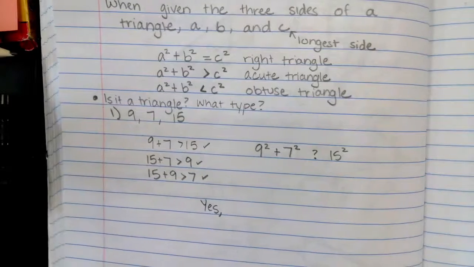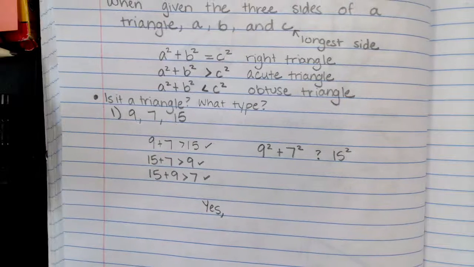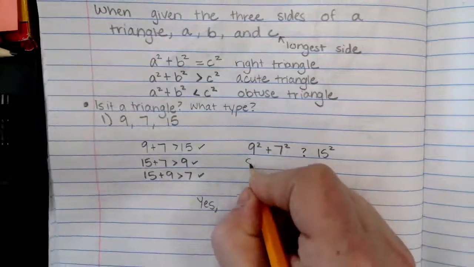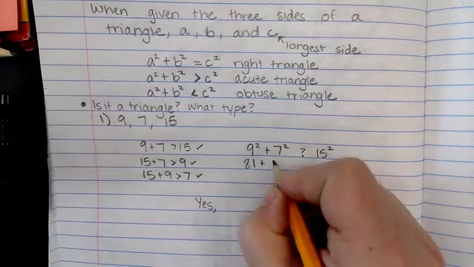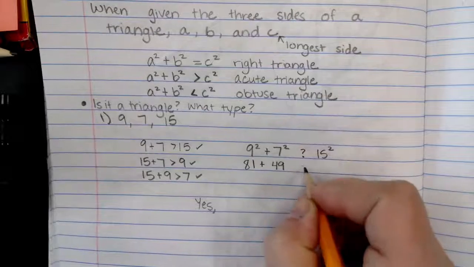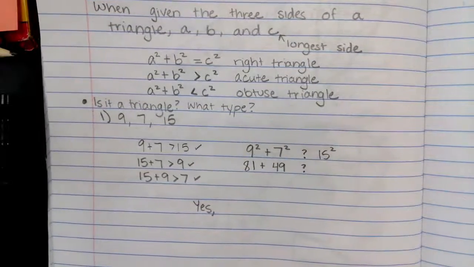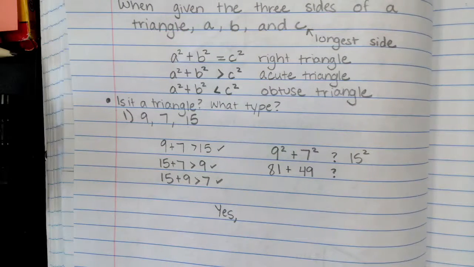Okay, what is 9 squared? What is 9 times 9? 81. 7 times 7? 49. Still don't have that answered yet, so I'm going to put my question mark in the middle. Does anyone remember what's 15 times 15? 225.